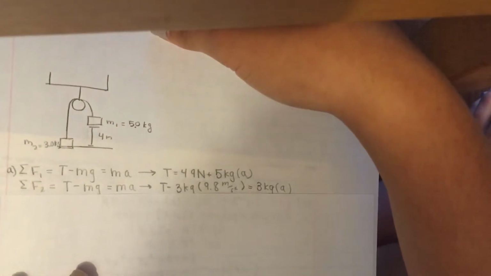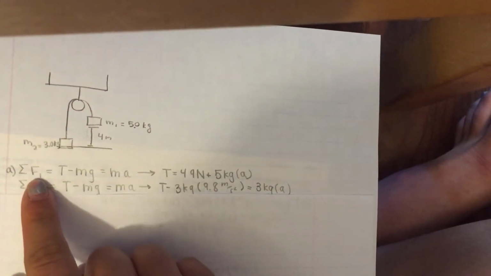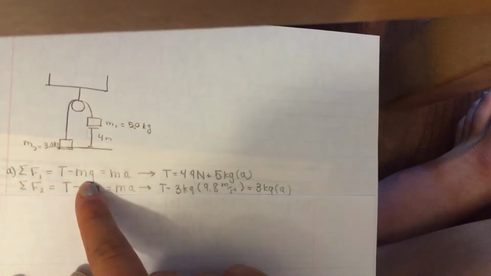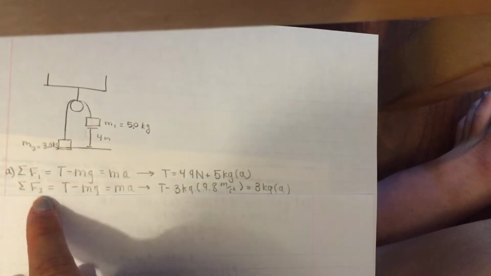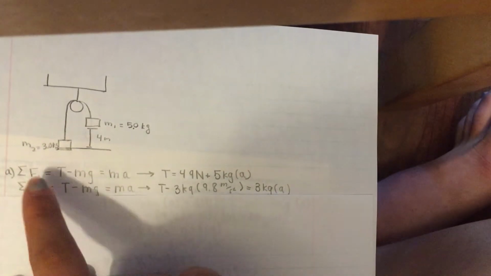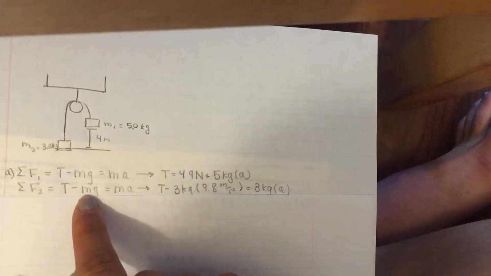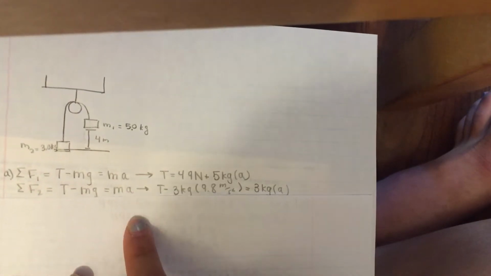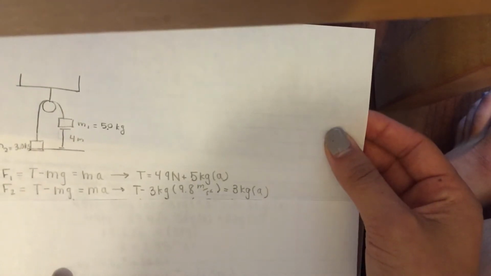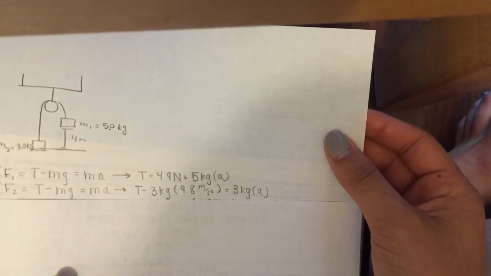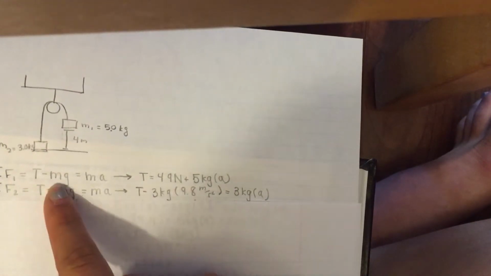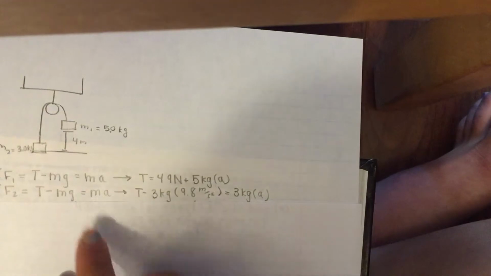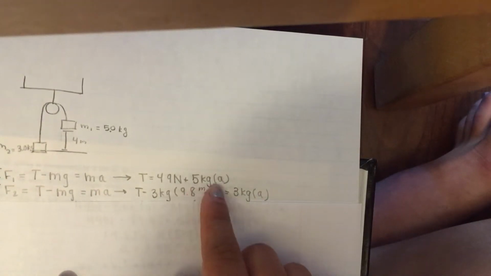So I started by summing up my forces. The forces on block 1 are tension, which is upwards, and then mg, which is downwards, which equals mass times acceleration. The force on 2 is tension, which is the same as the tension on 1, because it's the same string, minus mg equals ma. And then I plugged in the given variables for those. So tension equals 49 newtons, because 5 times 9.8, plus 5 kilograms times acceleration, because you don't know acceleration.